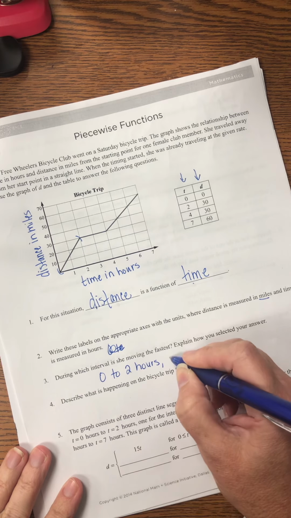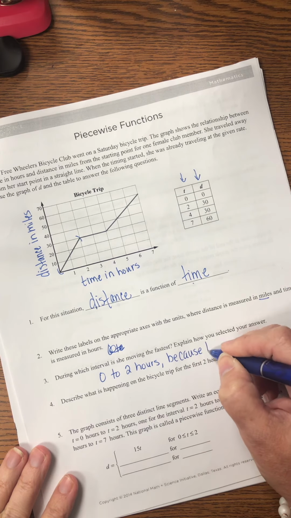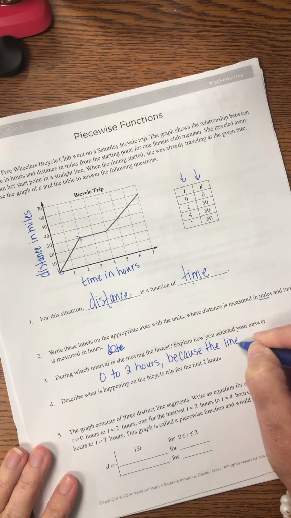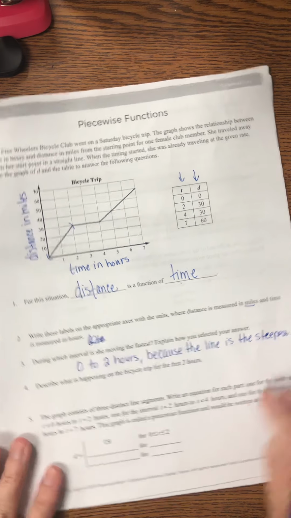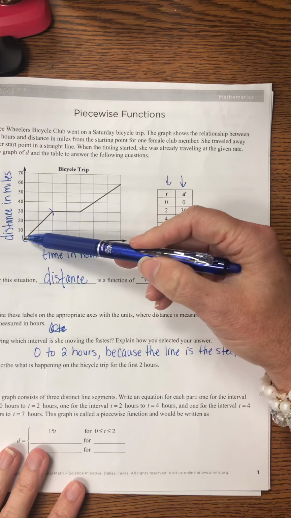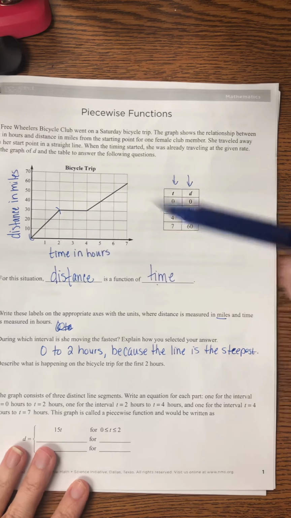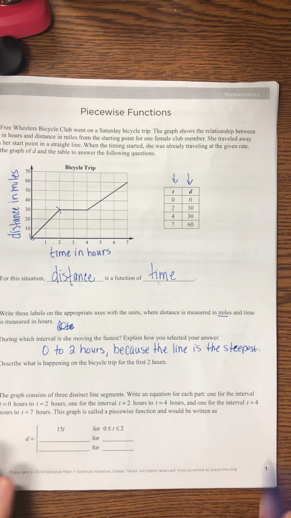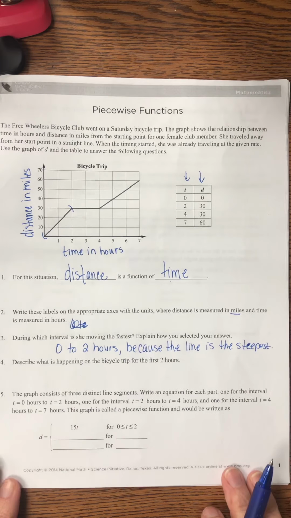And the simple reason is because in this interval, the line is the steepest. When your line is the steepest, that means that we're going a further distance in a shorter amount of time. You're rising more than you're running. So our rise is distance and our run is hours or time.